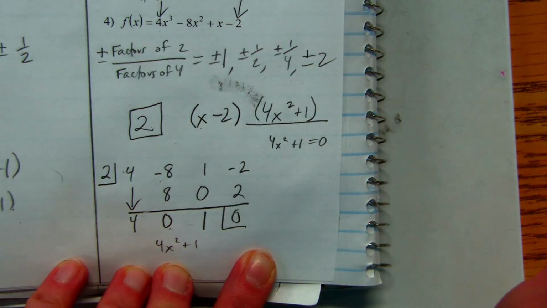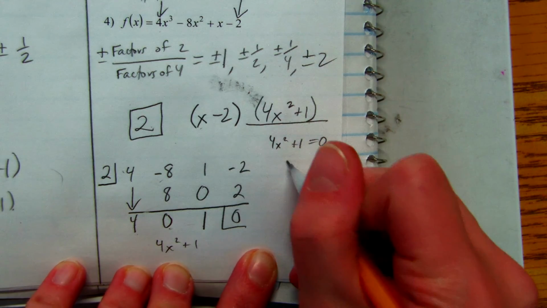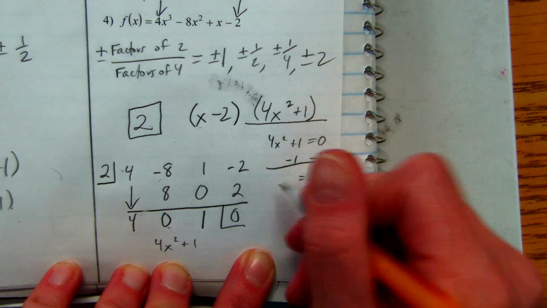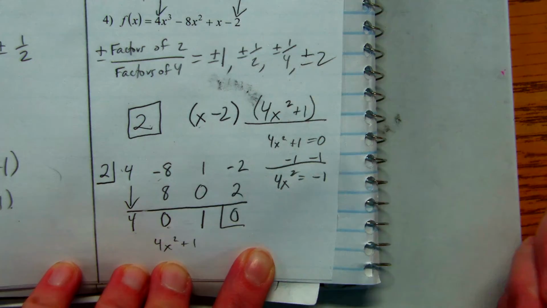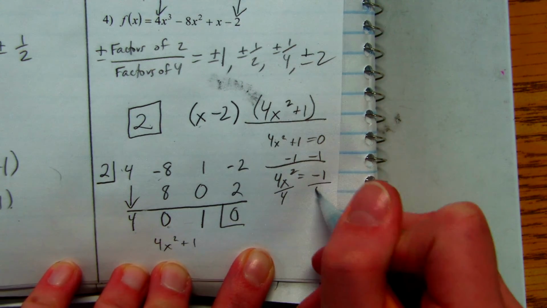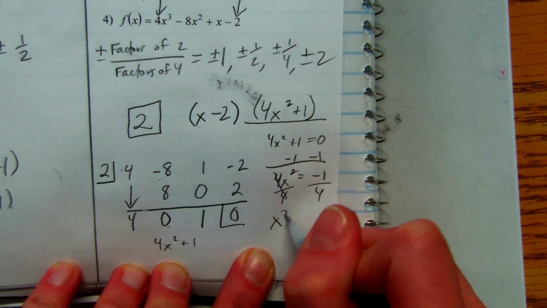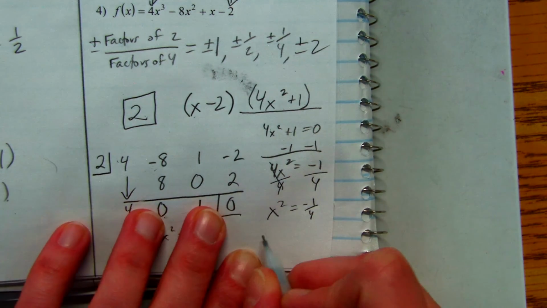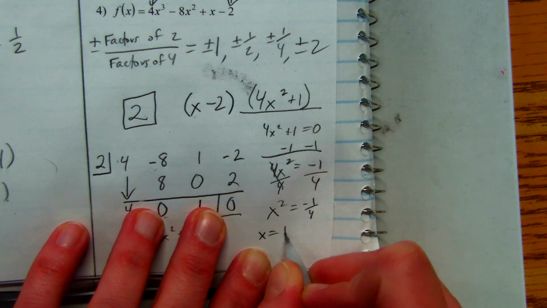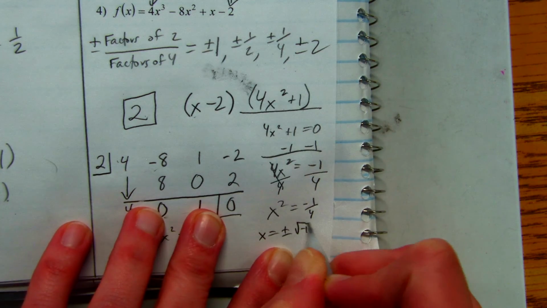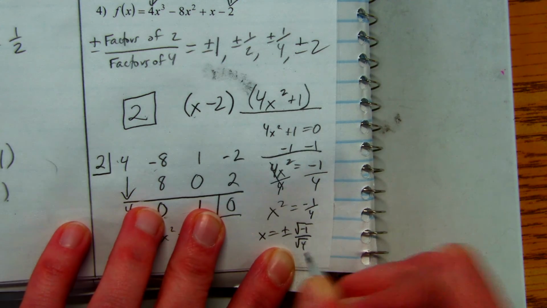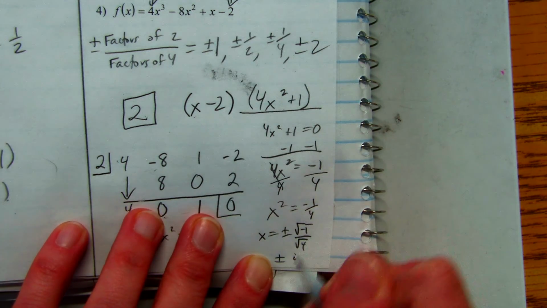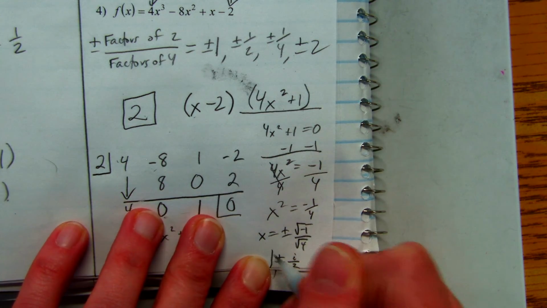So we don't have to use the quadratic formula. I set it up so we didn't have to, but there may be times when we do. So I'm going to have 4x squared equals -1. Divide both sides by 4. I get x squared equals -1/4. I like this one because when we square root the top and the bottom, x is going to be plus or minus the square root of -1 over the square root of 4. Both of those I can figure out. It's just going to be plus or minus i for the top and 2 for the bottom because the square root of 4 is just 2.